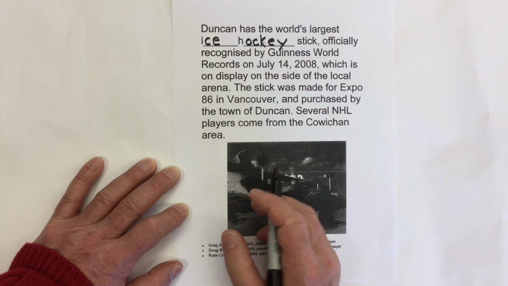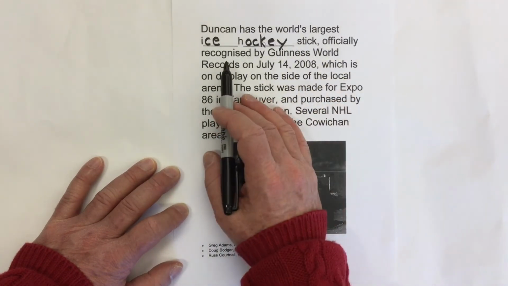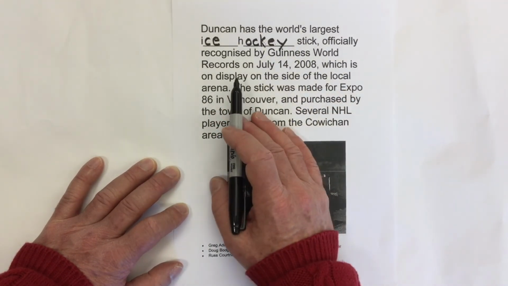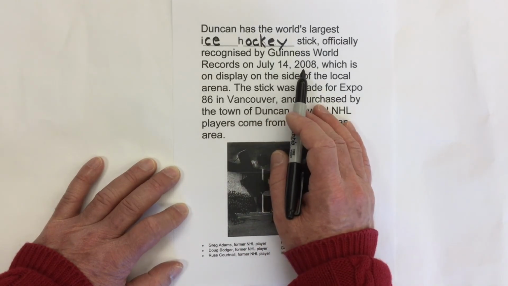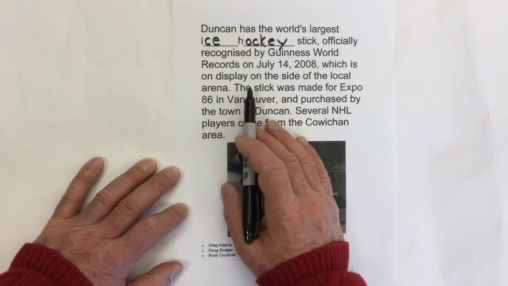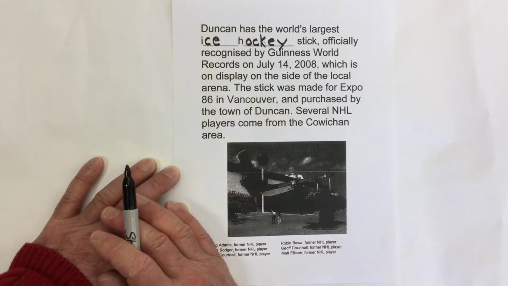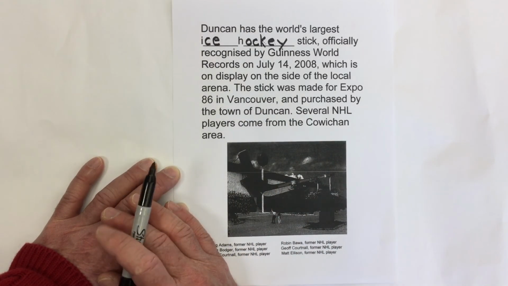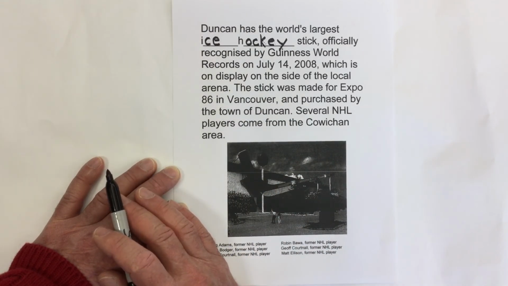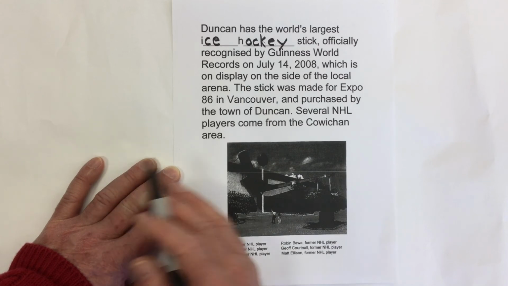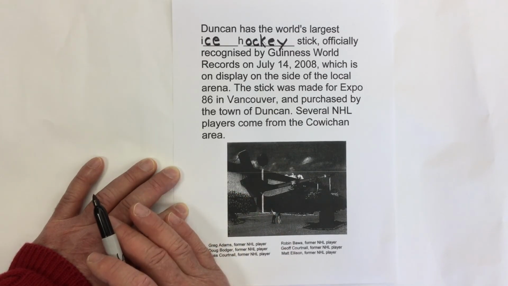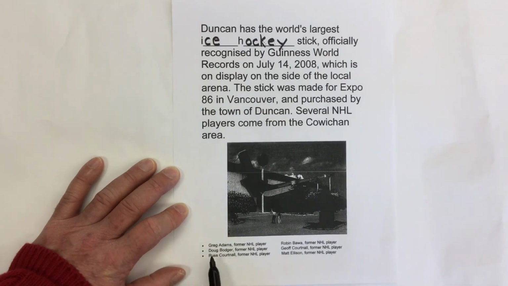Duncan has the world's largest ice hockey stick, officially recognized by the Guinness World Records on July 14th of 2008, which is on display on the side of the local arena. The stick was made for Expo 1986 in Vancouver and purchased by the town of Duncan. Several NHL players come from the Cowichan area. Greg Adams, Doug Bodger, Russ Courtnall, Robin Bawa, Jeff Courtnall, and Matt Ellison are all former NHL players. They don't play anymore today.